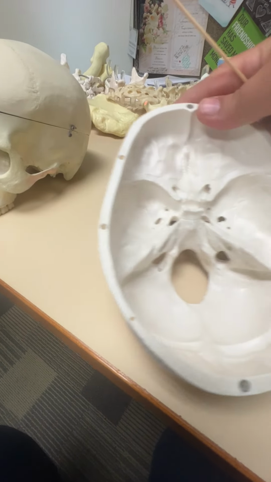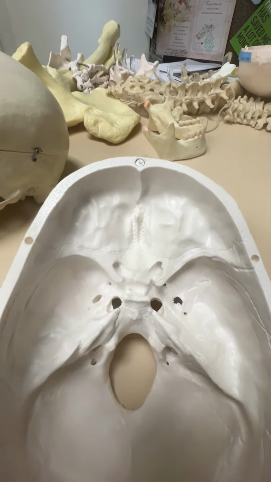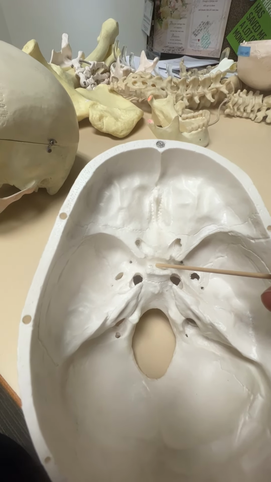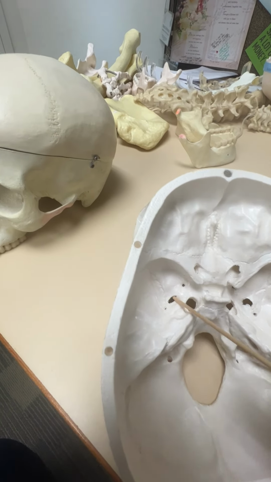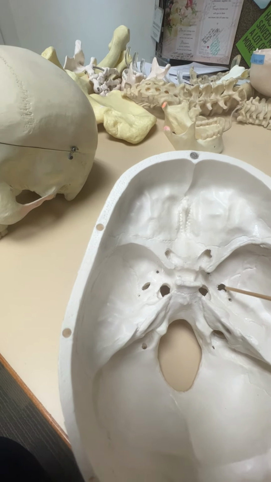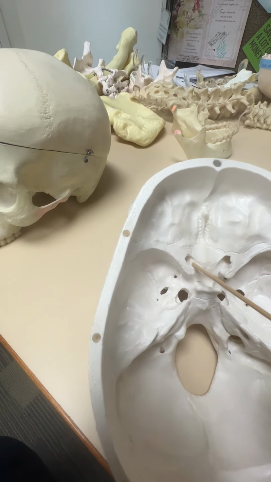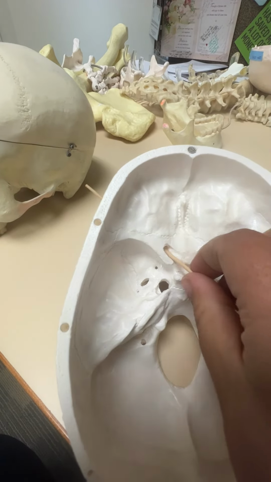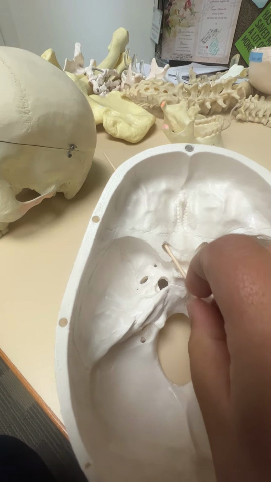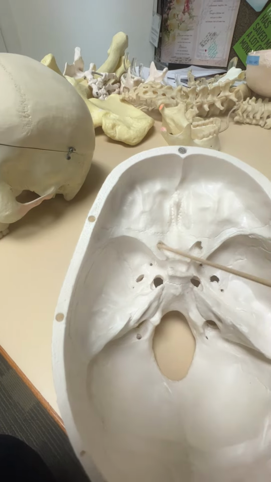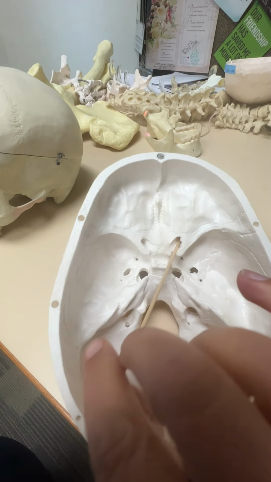For the sphenoid bone, we're only going to look at the structures. So you have right here the sella turcica. This opening right here and right here, those would be your foramen ovale. And this right here, which you kind of see coming through, that's the optic canal that comes through the orbital cavity. So one on this side and then one on this side.